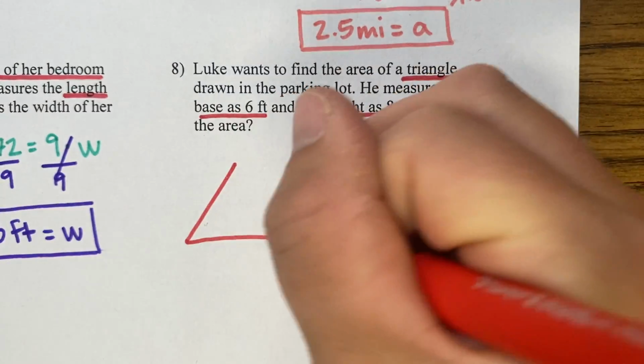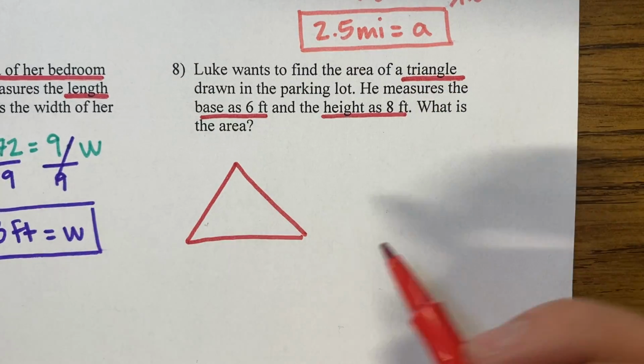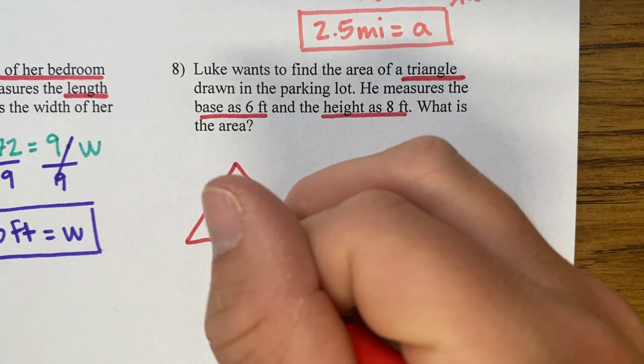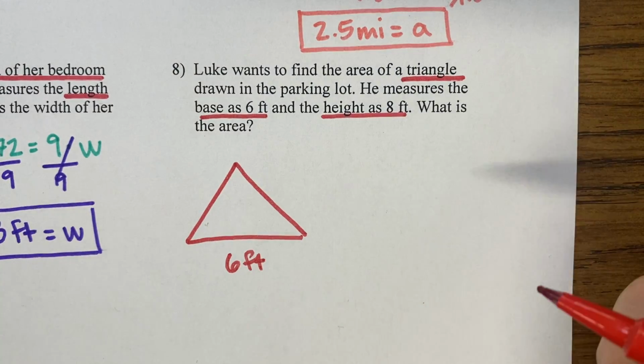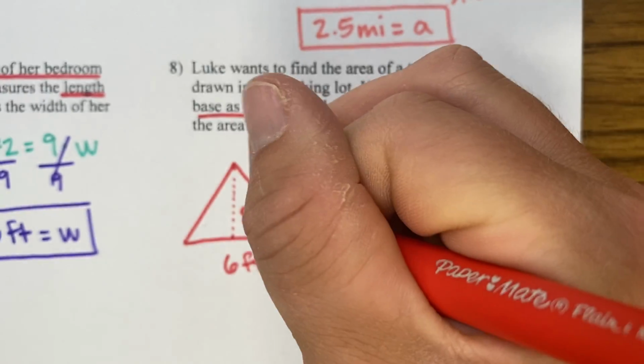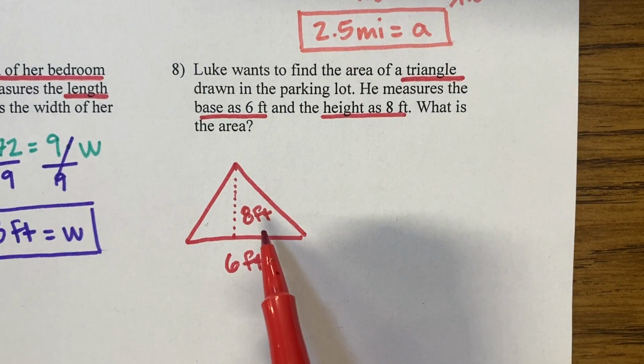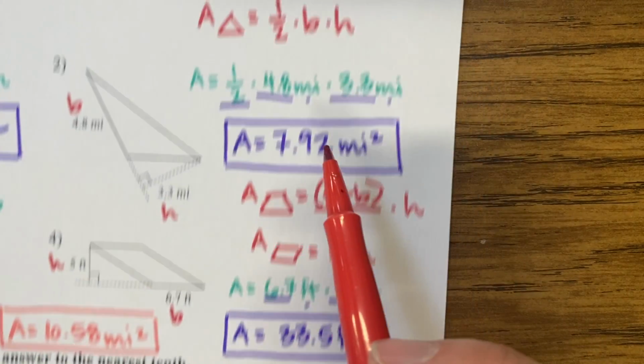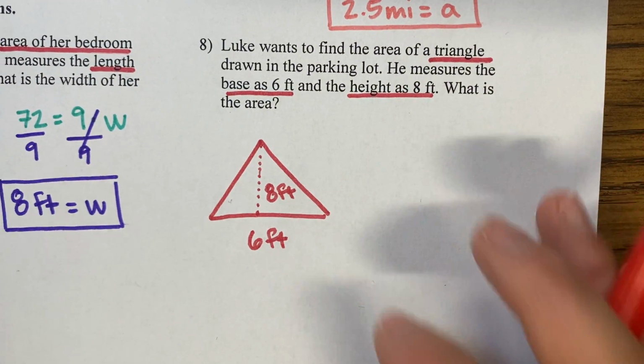So we have our triangle right here. We see that our base is 6 feet, so bottom of our triangle. And our height, remember, straight up and down, is 8 feet. Okay, remember our formula for a triangle? 1/2 times base times height. So let's plug that in.